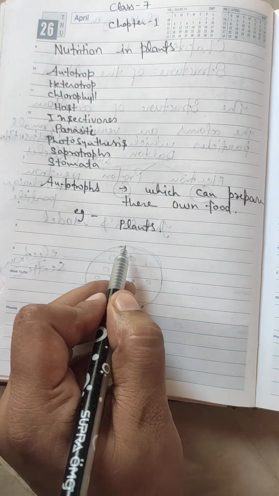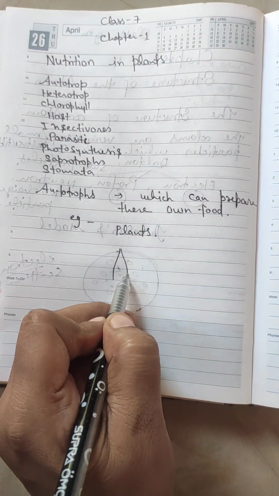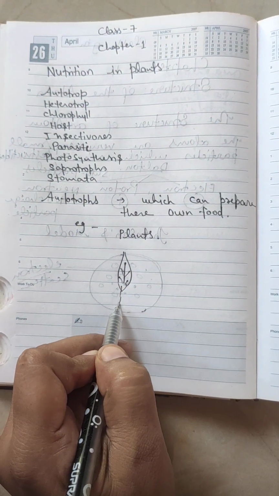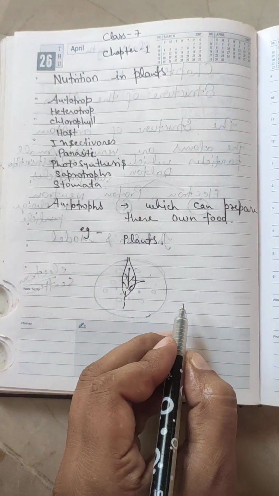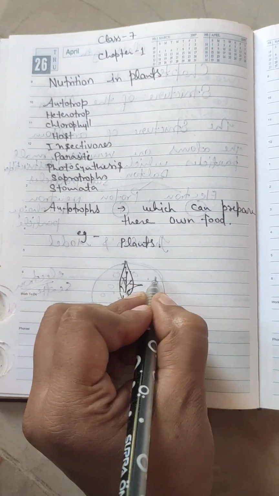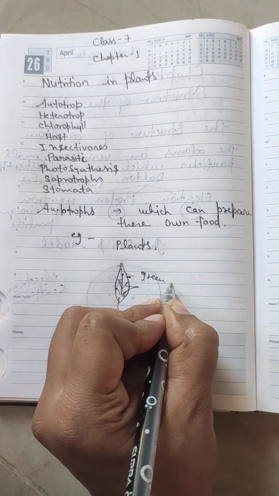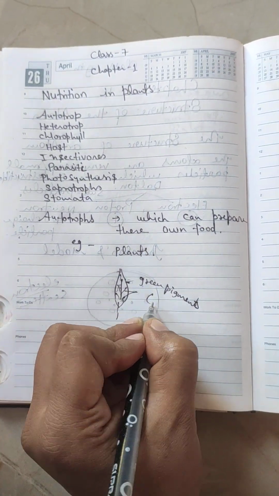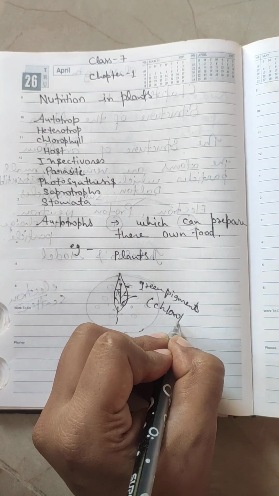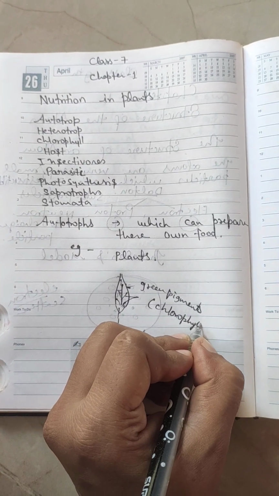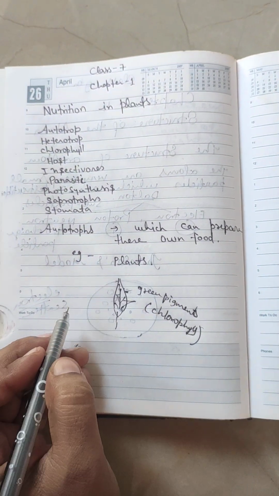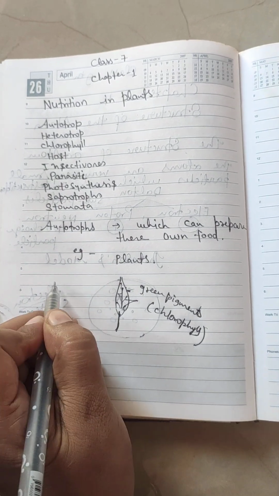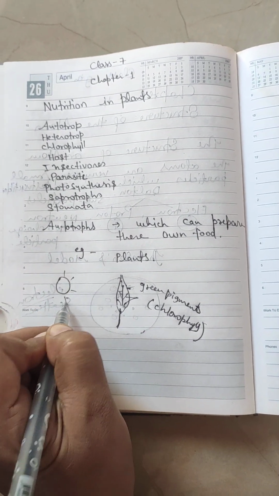Because plant leaves, I'm just making the leaves shape for showing you. It's not very beautiful, just for understanding. Okay, so there is a green pigment inside the leaves. It's known as chlorophyll. Okay, so it's a chlorophyll. That's why a plant can take part in a process of photosynthesis in the presence of sunlight.